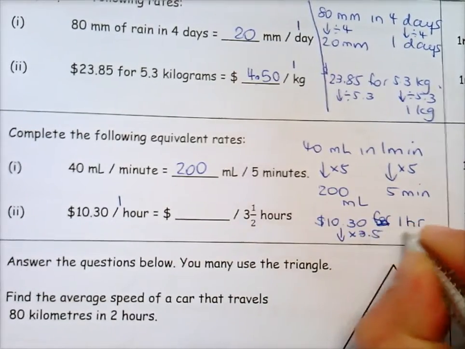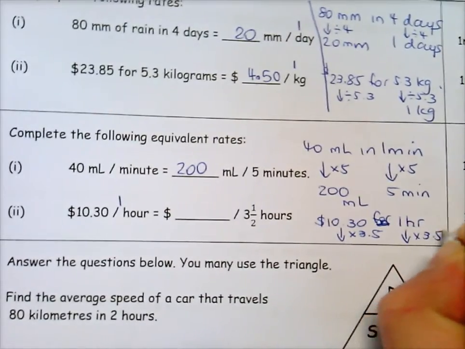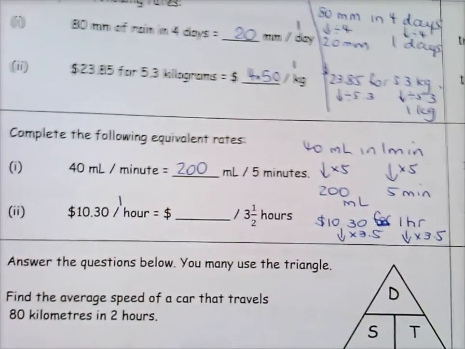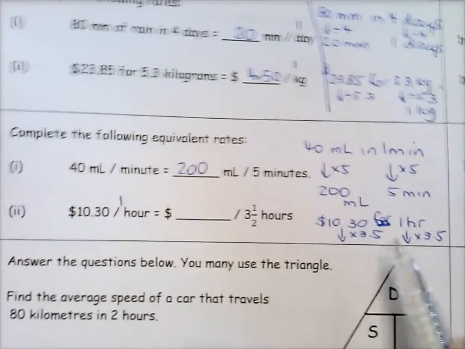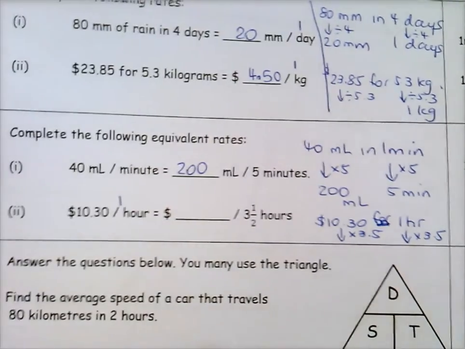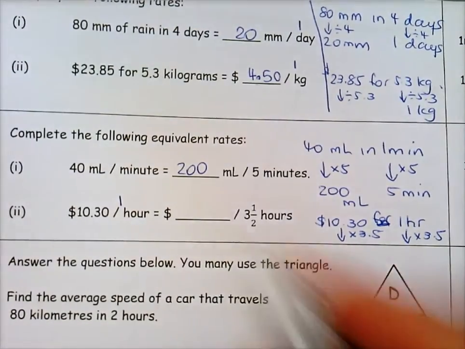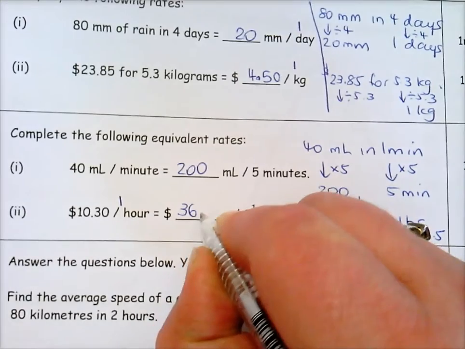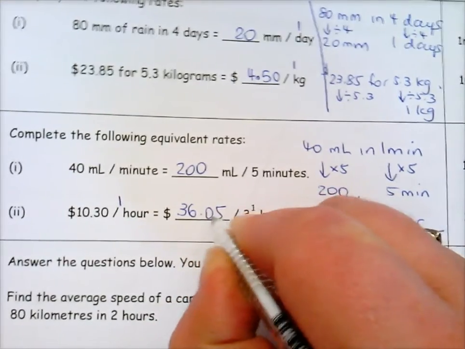Times 3.5. $20 would be for 2 hours. So can you times it by 3.5, please? 3.5 means 3.5. $10.30 times 3.5. What do we get? $36.05.